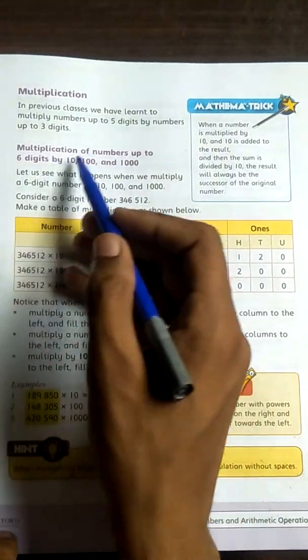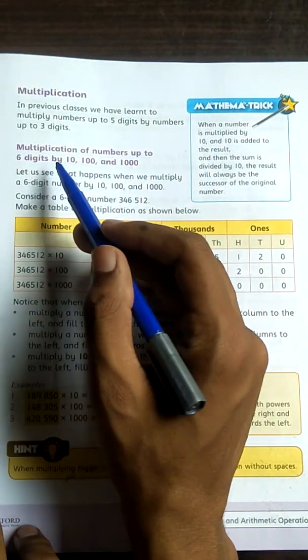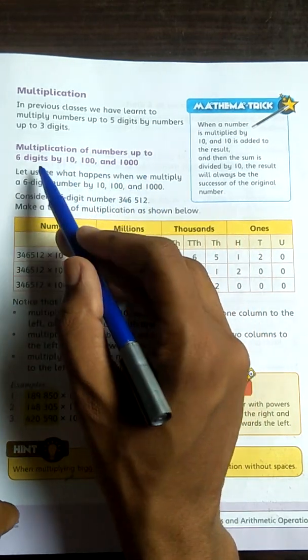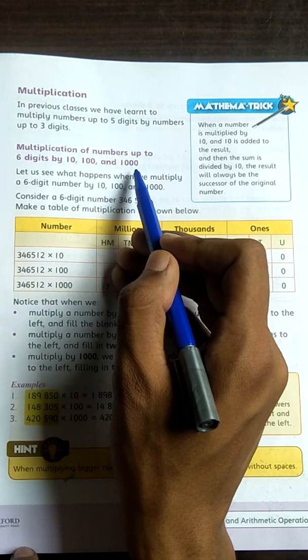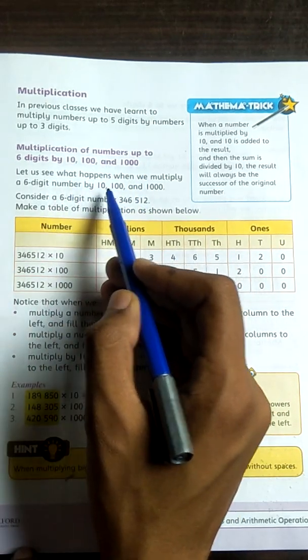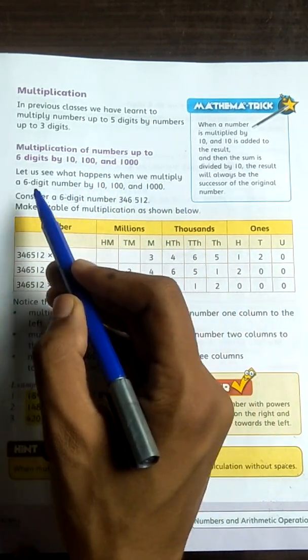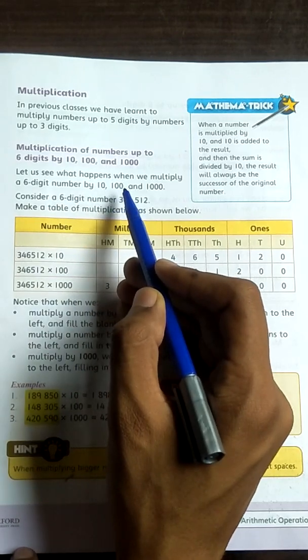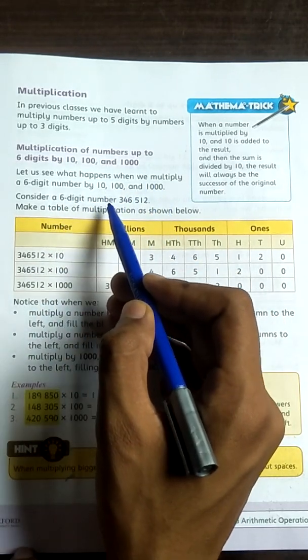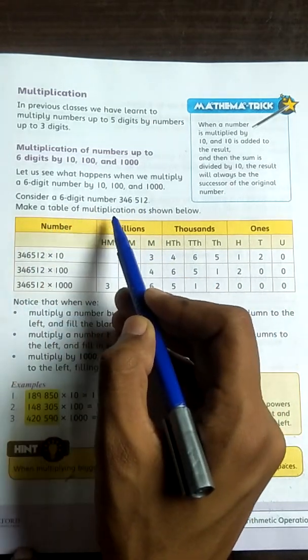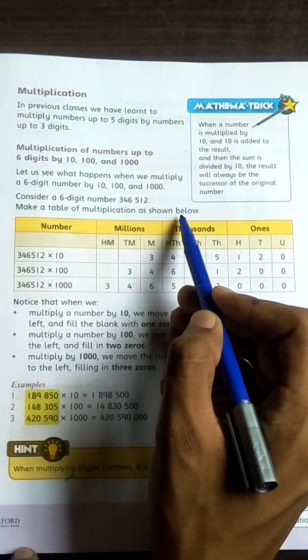Multiplication of numbers up to 6 digits, multiplication of numbers up to 6 digits by 10, 100 and 1000. Let's see what happens when we multiply a 6-digit number by 10, 100 and 1000. Consider a 6-digit number. Make a table of multiplication as shown below.